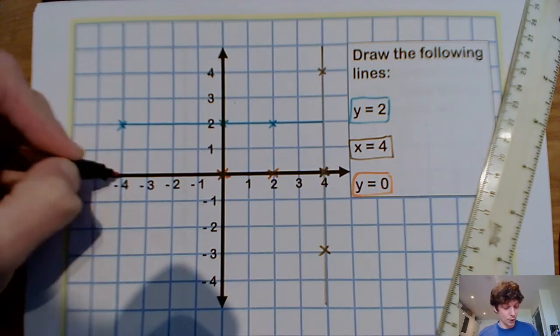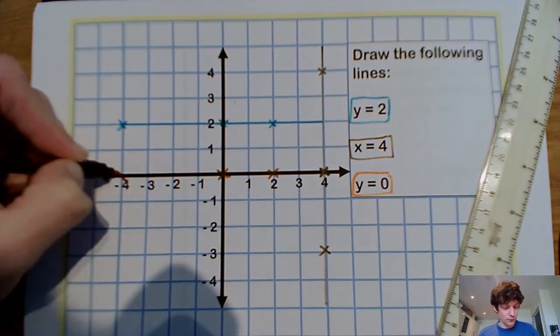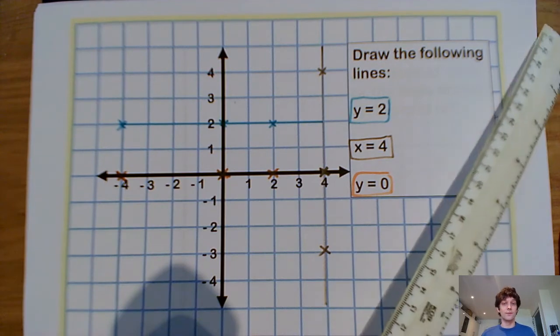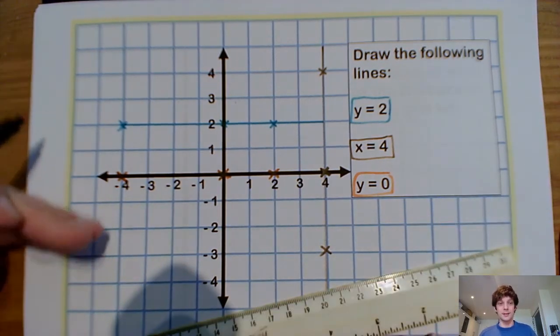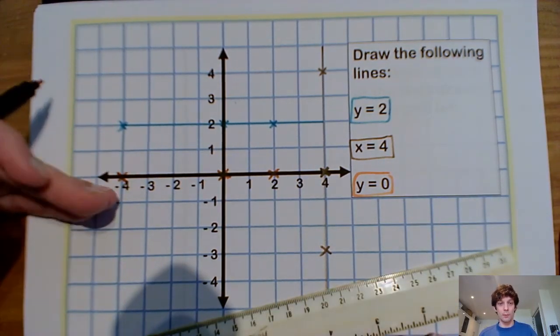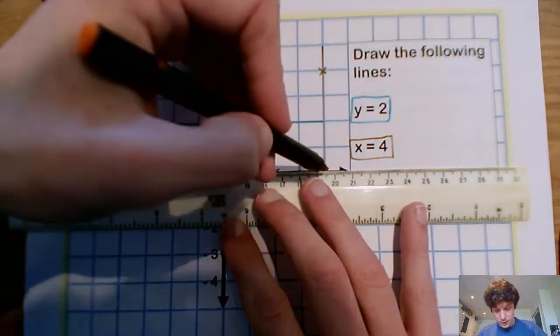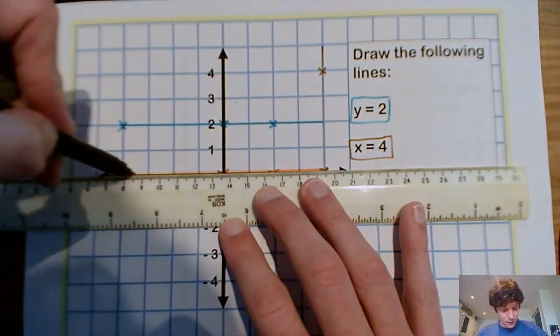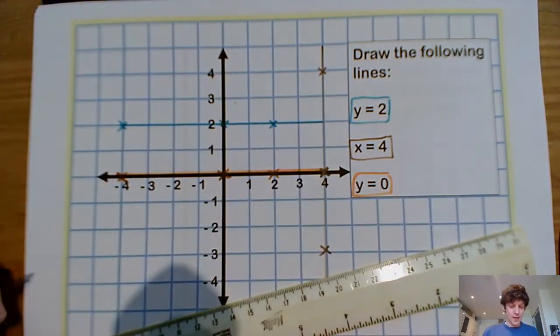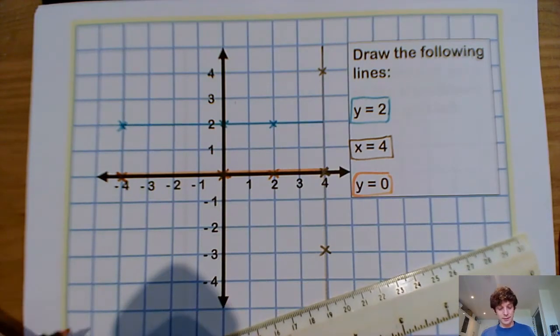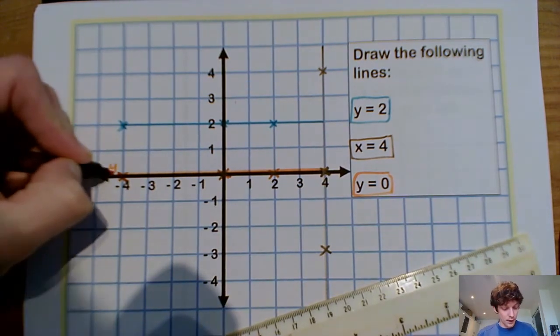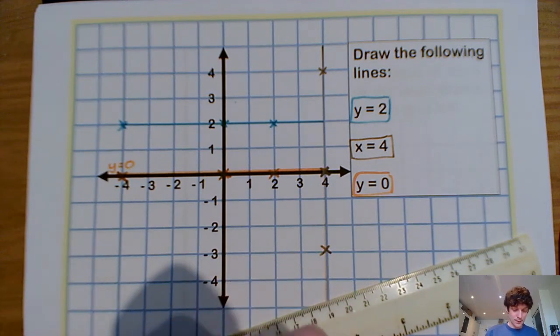y is still 0. If I went 4 to the left, so to x being negative 4, y is still 0 because I've not moved up or down. Okay, so y equals 0 is actually the same as the x-axis. That line is the line y is equal to 0.